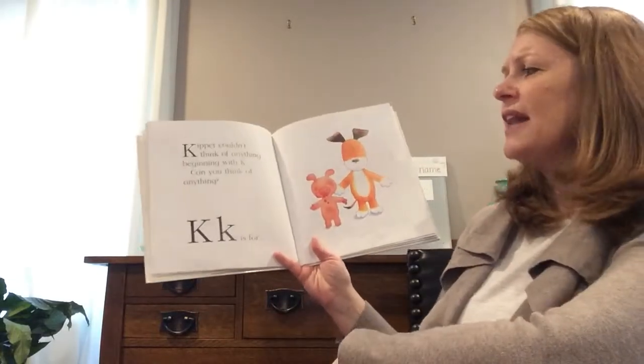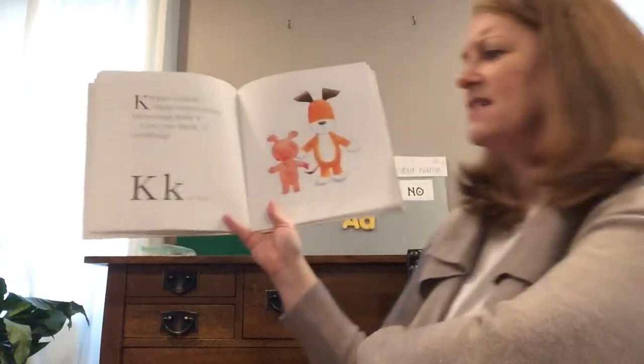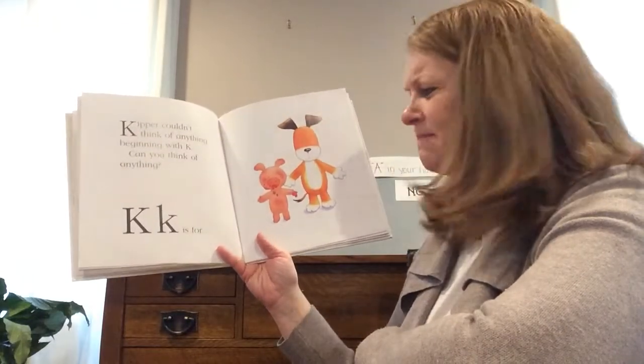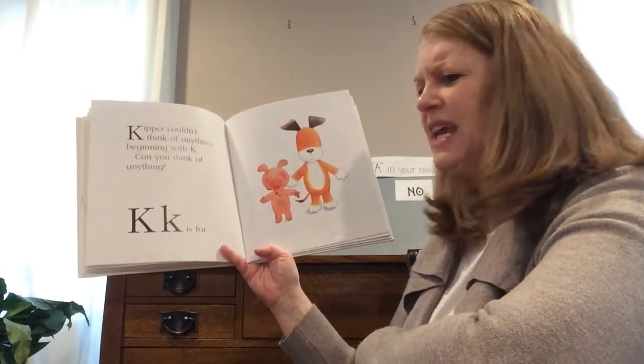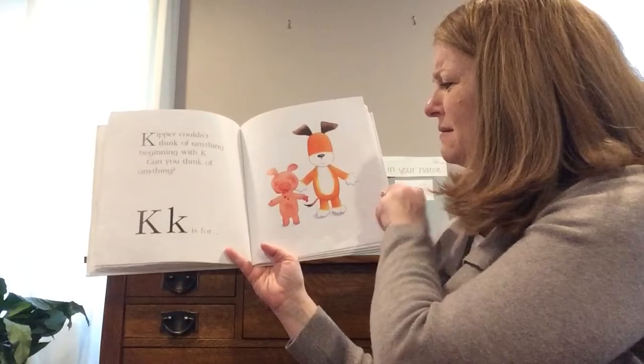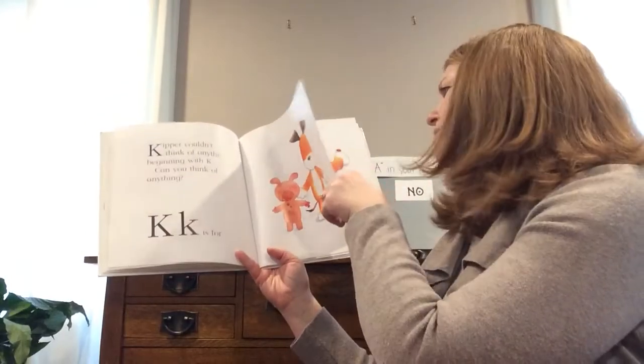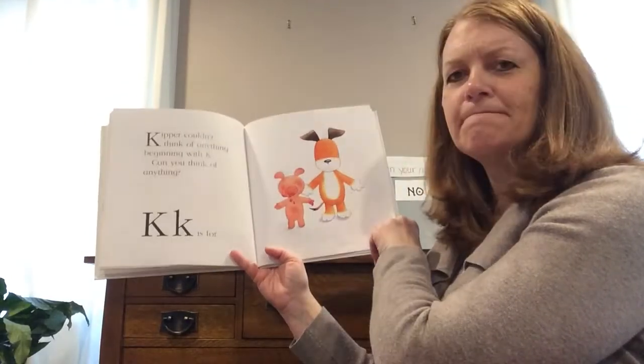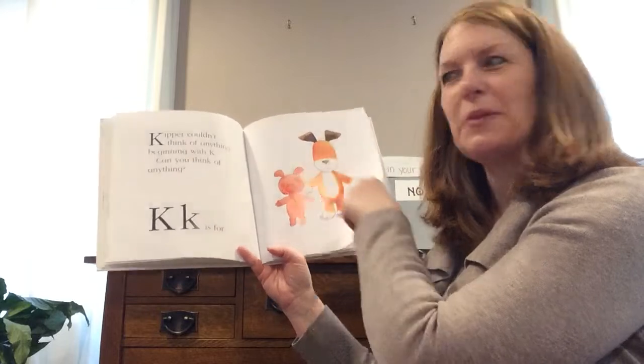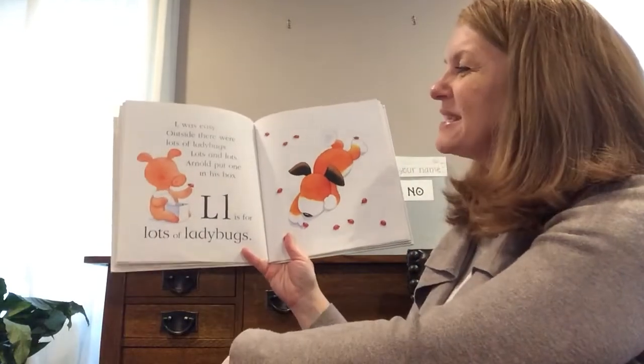Kipper couldn't think of anything that begins with K. Can you think of anything? K is for, let me see if it gives me a clue. K is for Kipper.